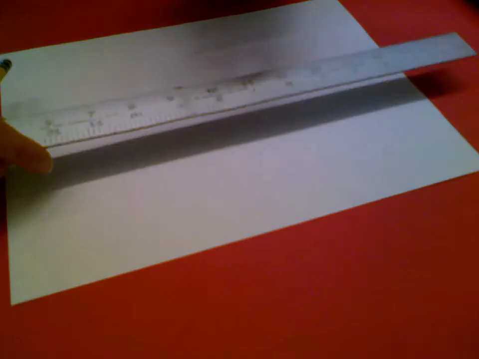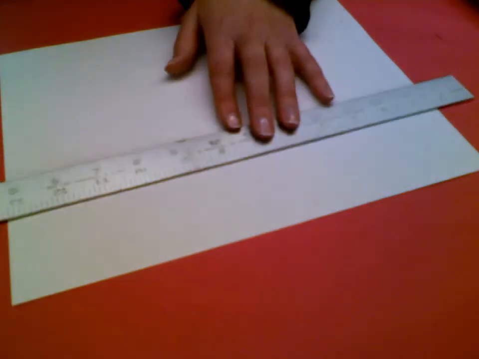Okay, in this video, I'm going to show you how to draw a building in 2-point perspective. This is for my 8th graders. You're doing 2-point perspective this year. So I'm going to start off just like I did with 1-point perspective.